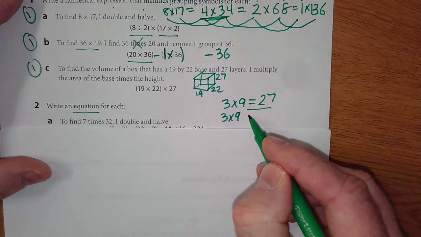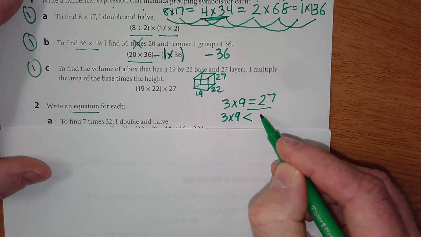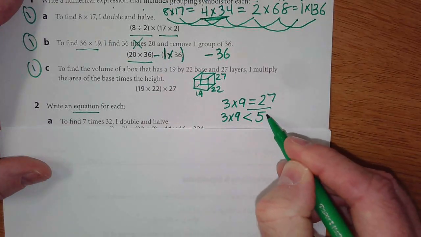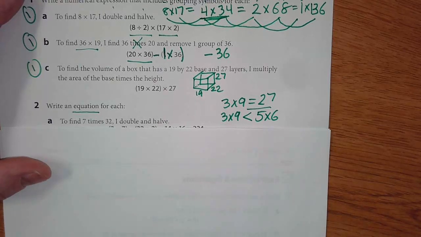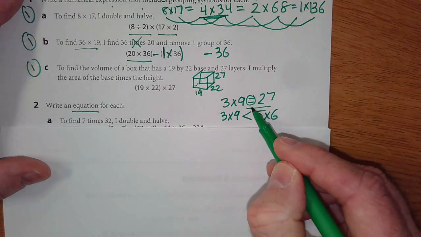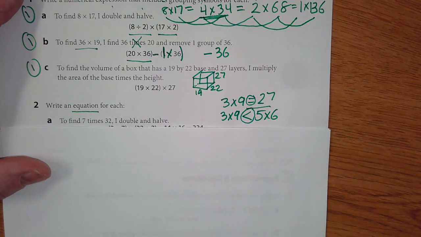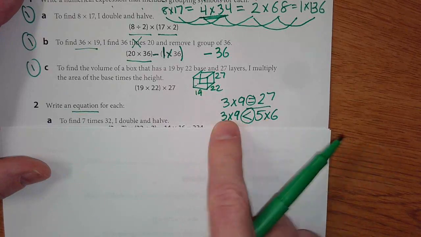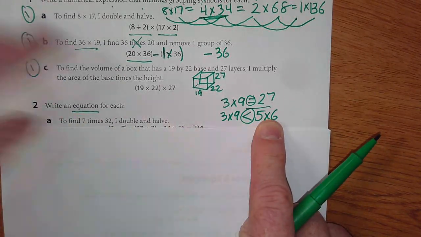Expression. If I do this, now it's what? Now it's an equation. We have to have an equal symbol or a comparison symbol. Because this is an expression alone, but now it's an equation.